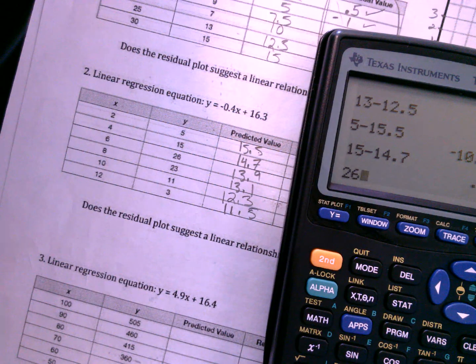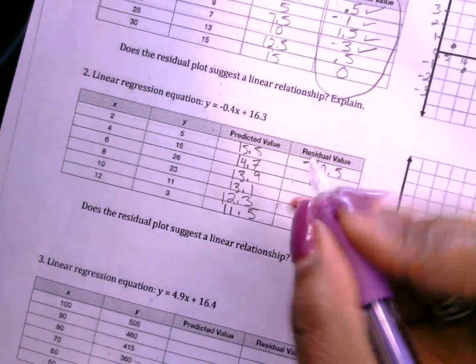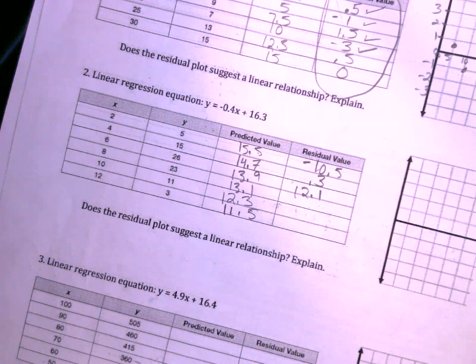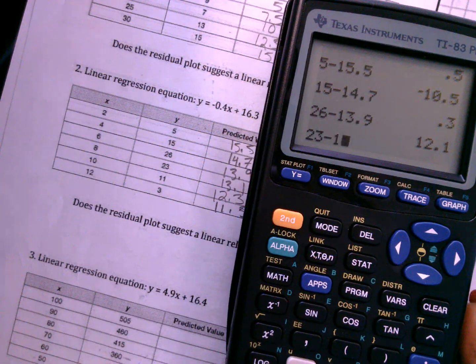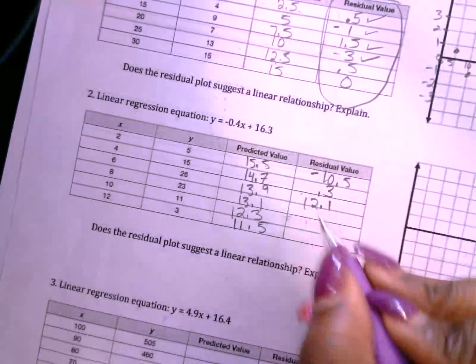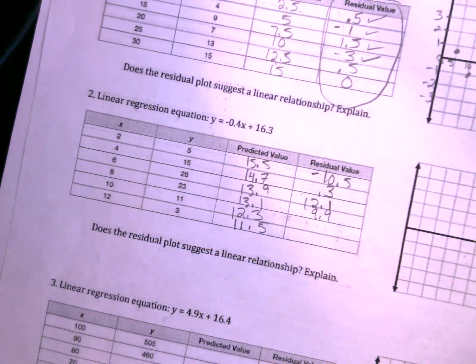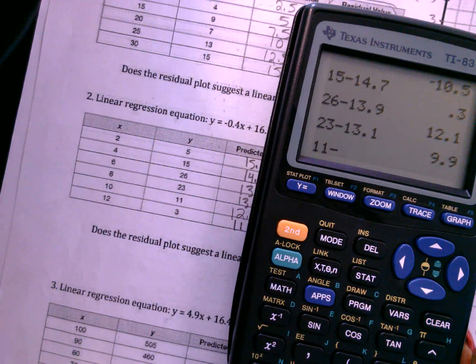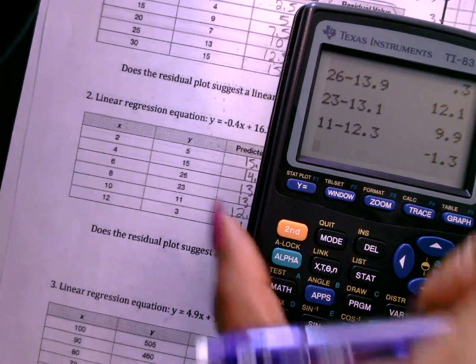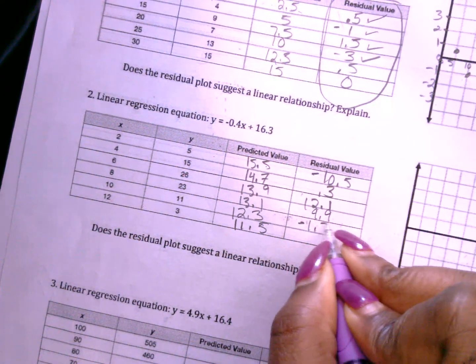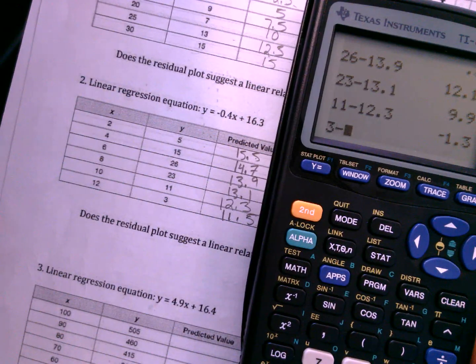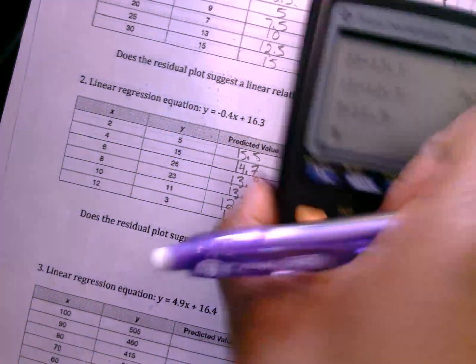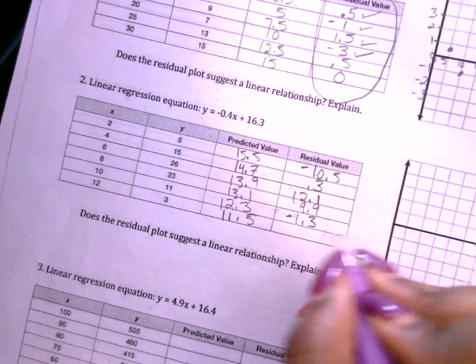But now we got 26 minus 13.9. That's 12.1 away. That's a lot. We got 23 minus what's that? 13.1. That's kind of far. That's 9.9 away. That's far. Then we got 11 minus 12.3. That's closer. That's negative 1.3. Okay, that's all right. And then we got 3. This is far. Minus 11.5. Negative 8, right? Yeah. 0.5, right?